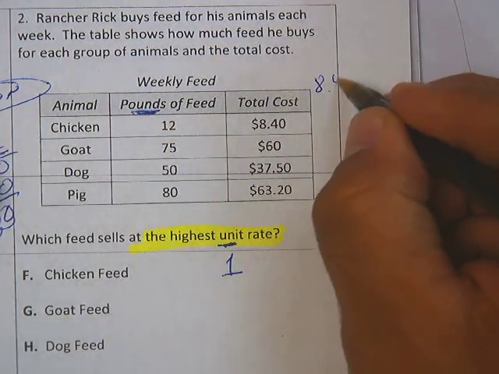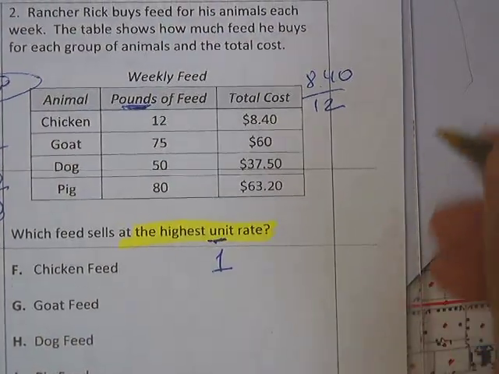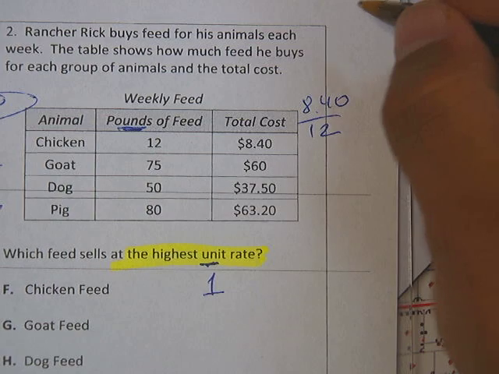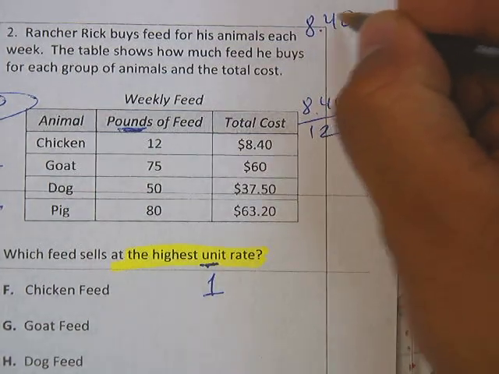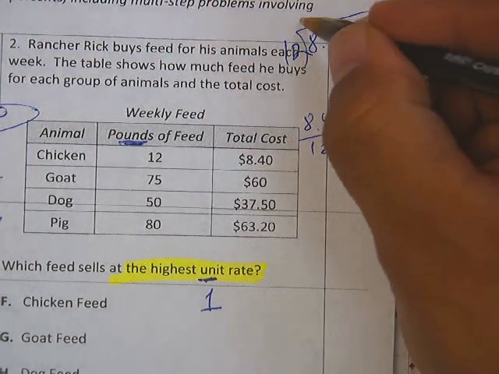Well, the price of what? The price of 1 pound. So if it costs $8.40 for 12 pounds, how much does it cost for 1 pound? Okay, and that's what you need to figure out. So 8.40, you use the T-book.